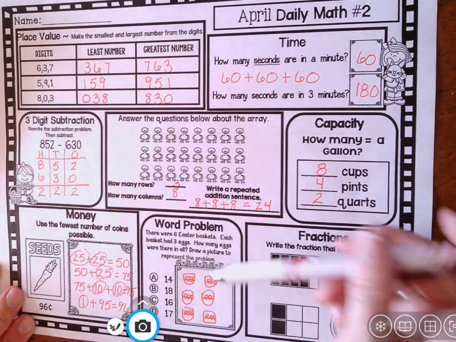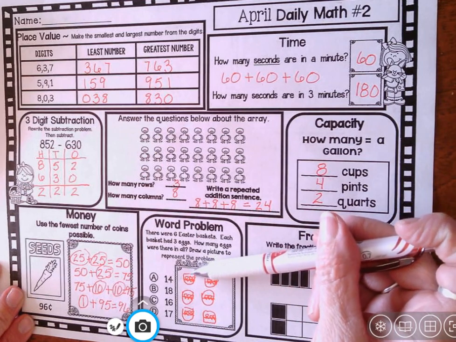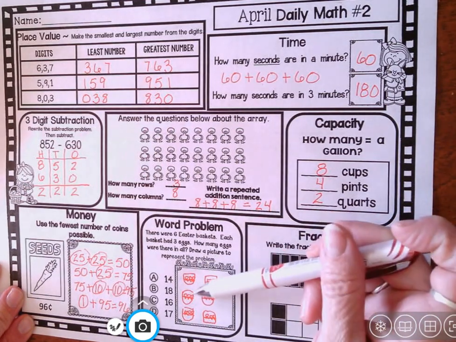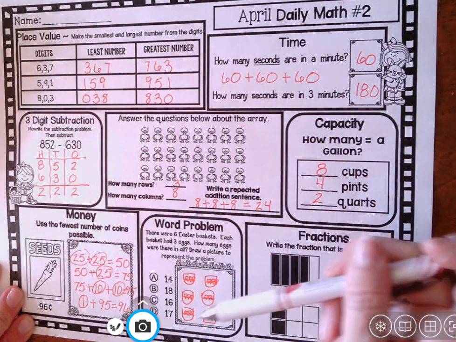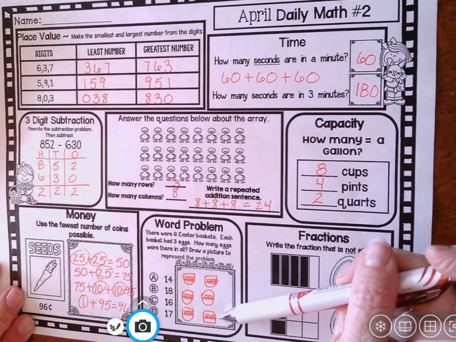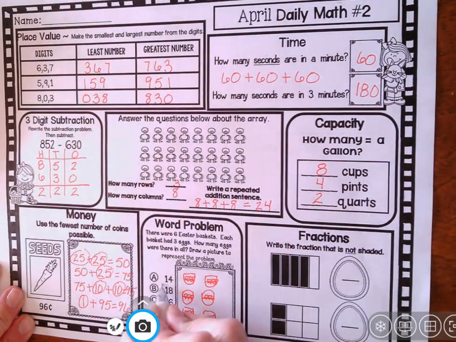Okay, how many would that be then? Let's count by threes. 3, 6, 9, 12, 15, 18. So the answer would be 18.